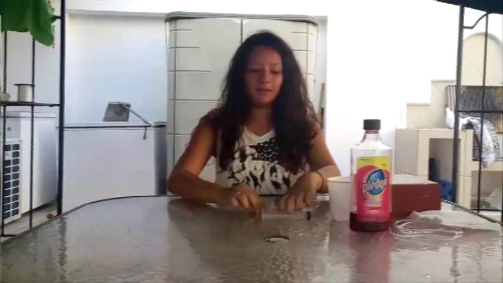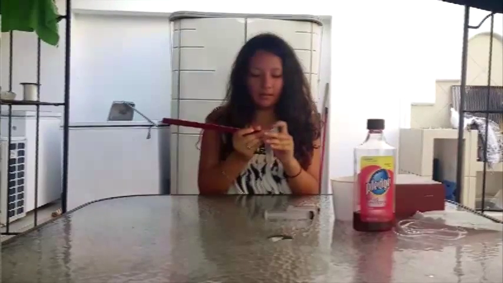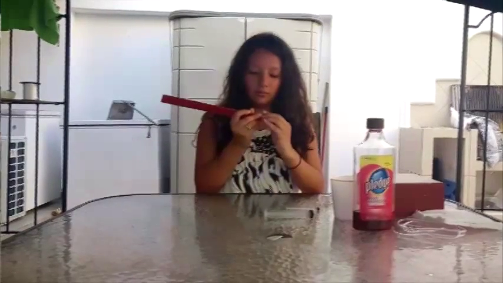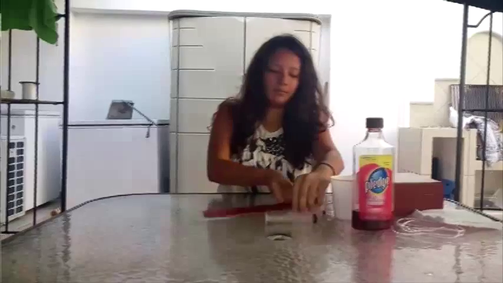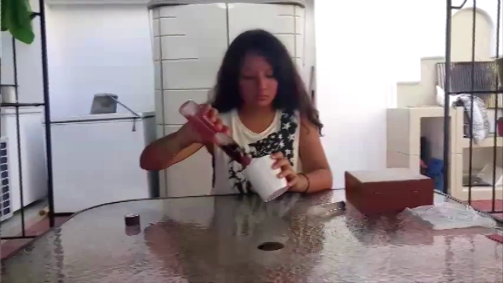First thing we're going to do is measure the area of the syringes' pistons. We take the diameter, which is 2 centimeters and 1 centimeter, respectively. Now we're pouring the oil into the recipient, careful to fill just enough to fill the syringes up to 3/4.